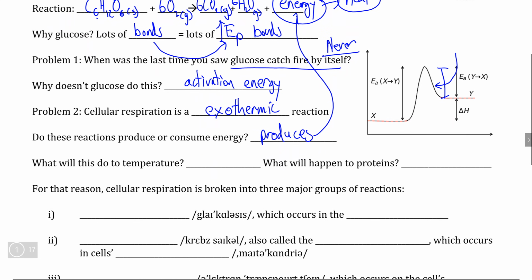The other major problem of doing this is that this will massively increase the temperature of the body, and any significant temperature increase is going to cause massive problems involving protein denaturation, including all of the enzymes that catalyze cellular respiration reactions.